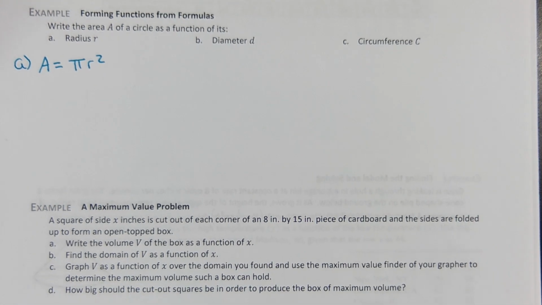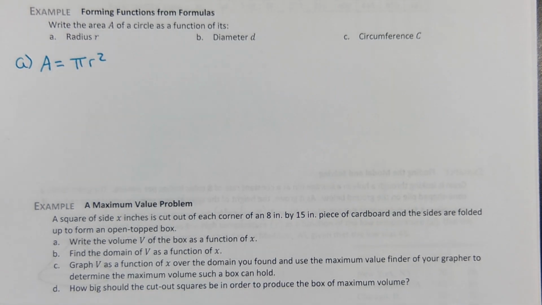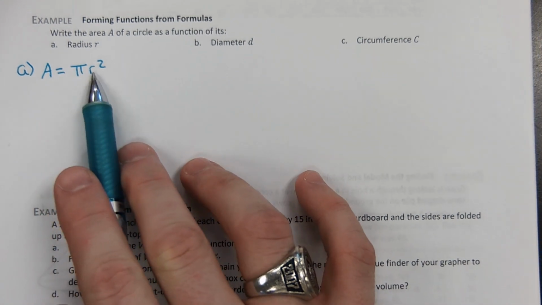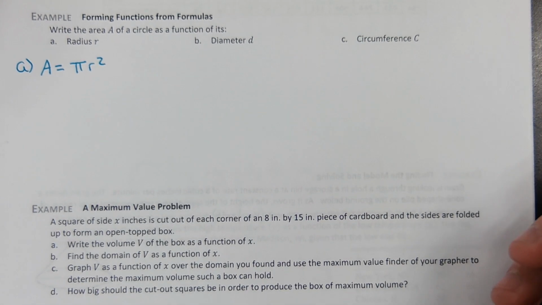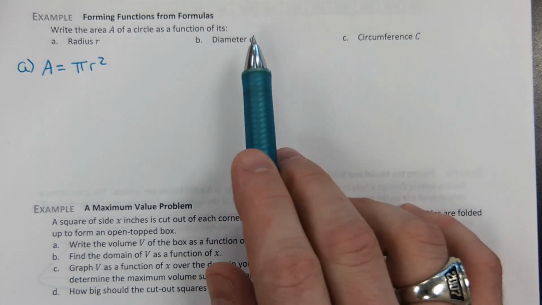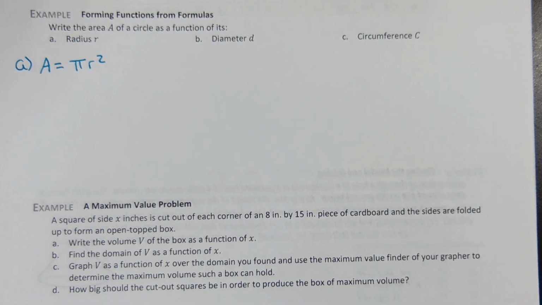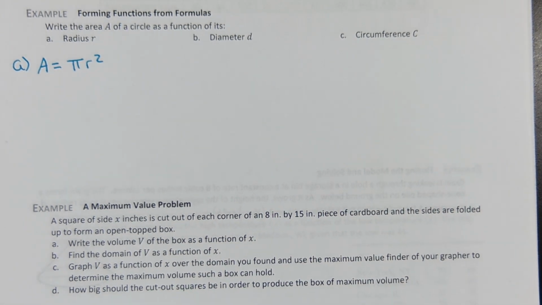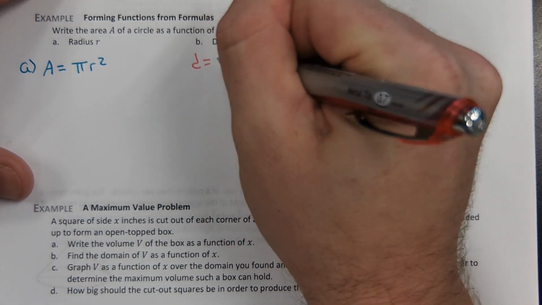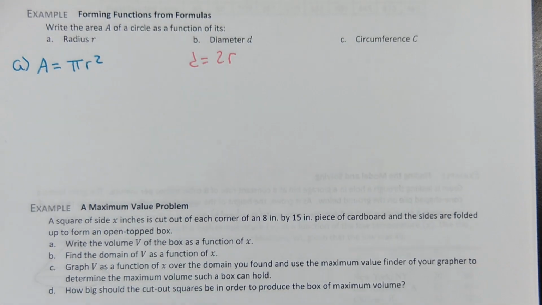That's the quick answer. Next, now that we know what the area of a circle is when we use radius as our variable, let's go nuts and instead of using radius, let's use diameter. But how am I going to do that? What do we know about the diameter? It's 2 times the radius. Yes, the diameter is 2r.